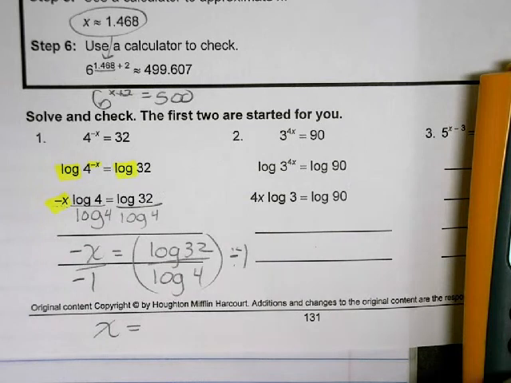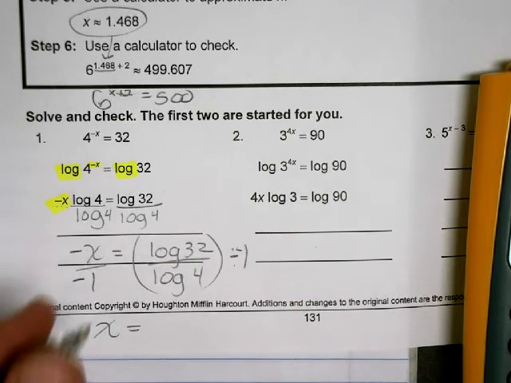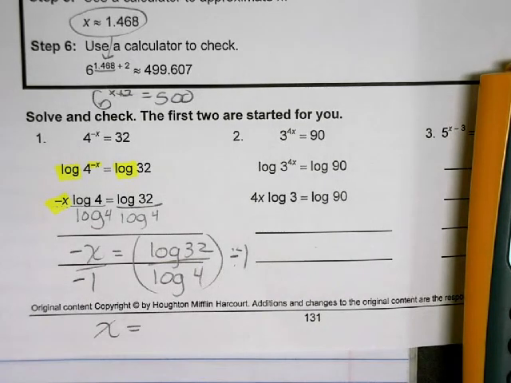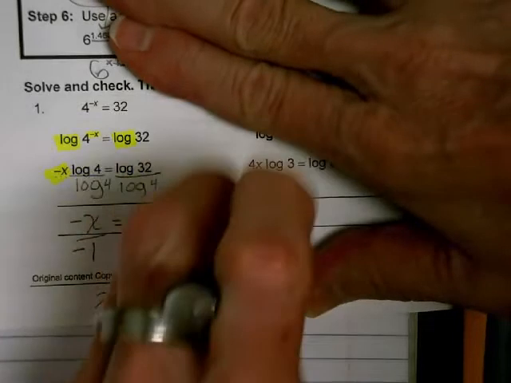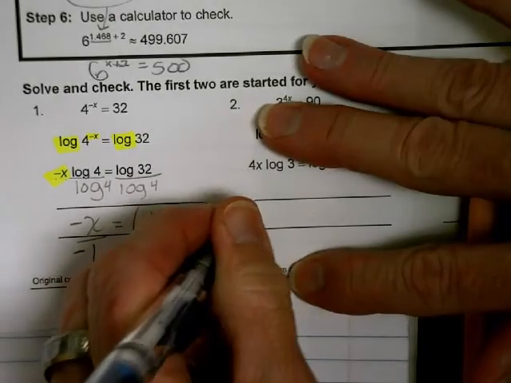Fraction, clear, fraction, log 32 over log 4. I will spare you my calculator mess here.